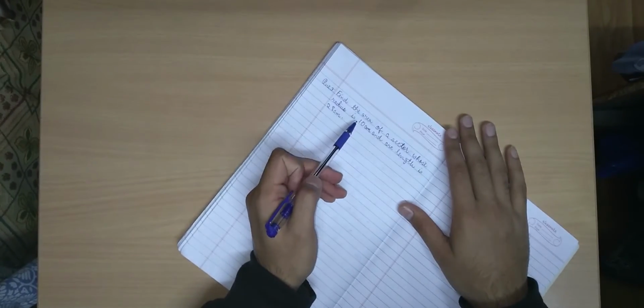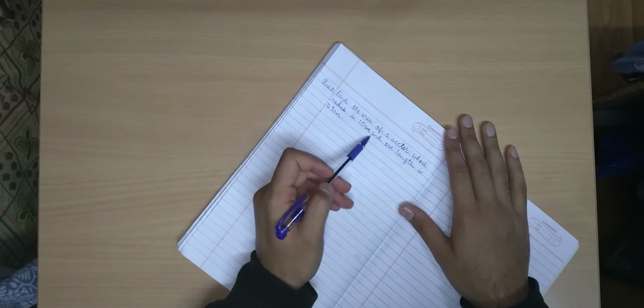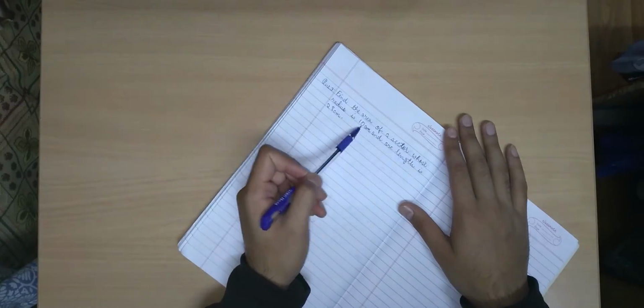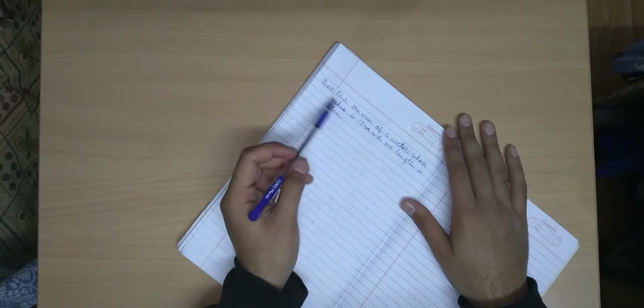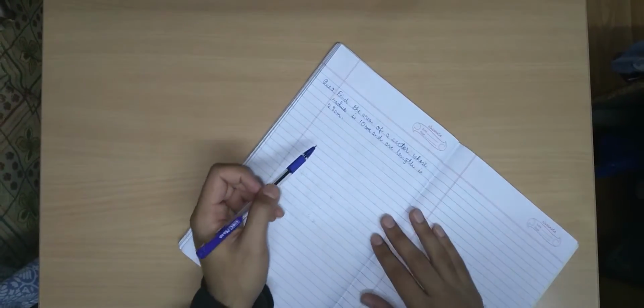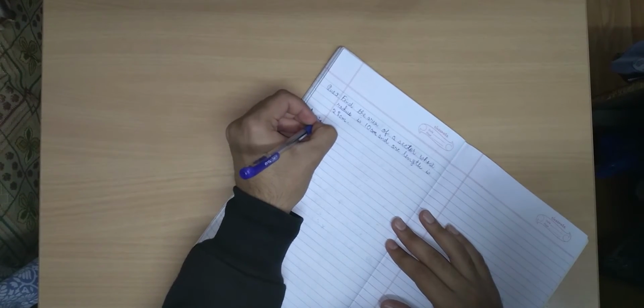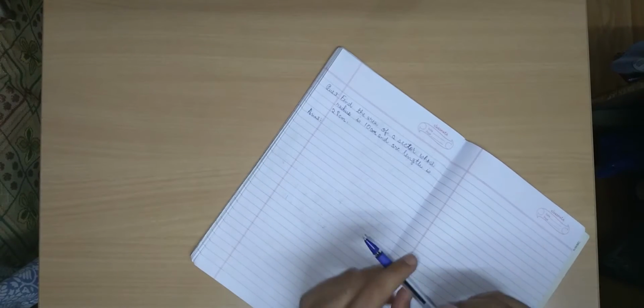So this was the question. Obviously, this is just one correction here. The radius is 10 centimeters. I had given it 4, but there was some problem with that value. So I'll just write 10 centimeters here. So this is my question. Now, firstly, I obviously number my answer 1. That's just part of good presentation.